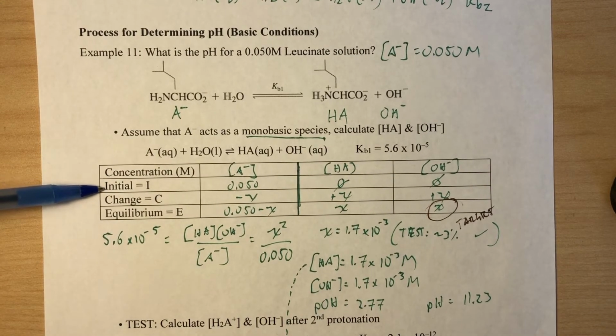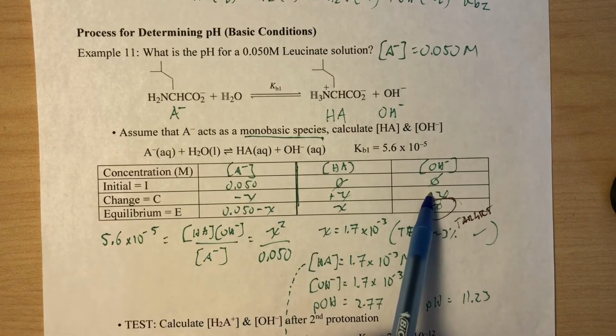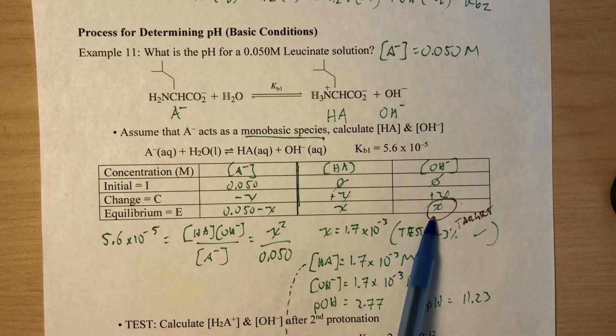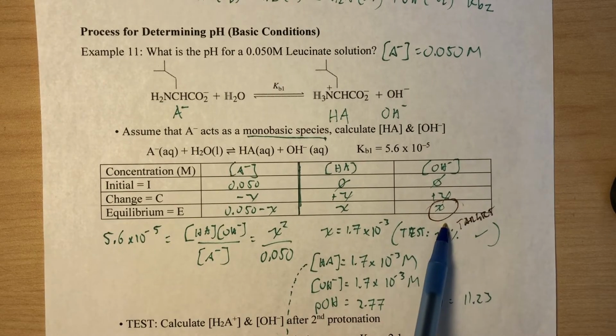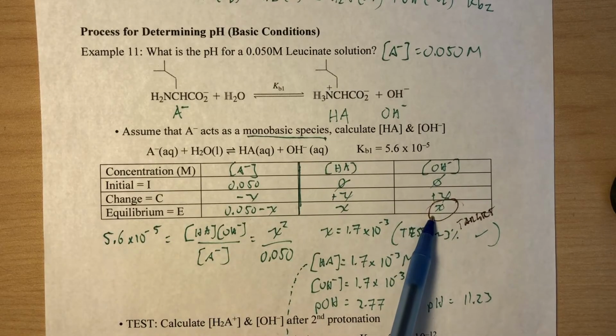Our initial concentrations are going to be 0.050, 0, and 0. Our reactant's going to go down by x, our two products increase by x, and we get an A minus at equilibrium that's 0.050 minus x. HA and hydroxide are both equal to x. That x in the bottom right of our table is going to be our target, because once we have our hydroxide concentration, we can get to pH.